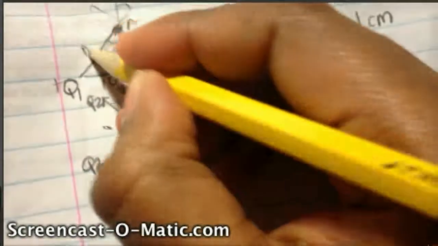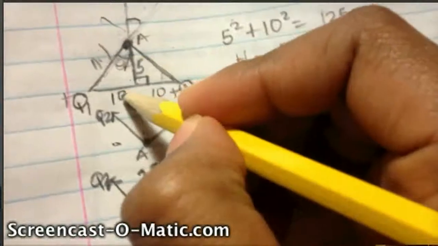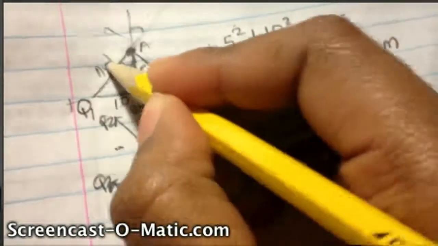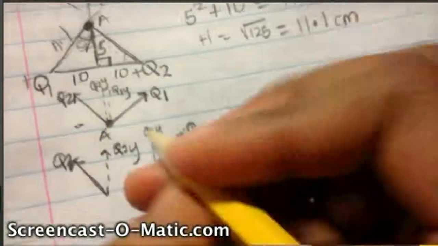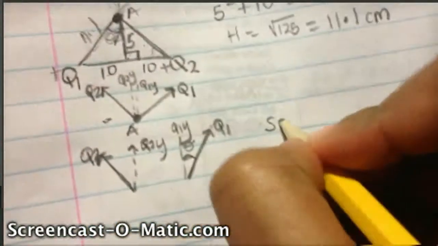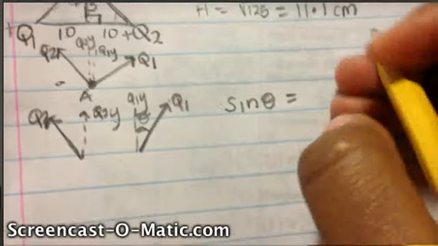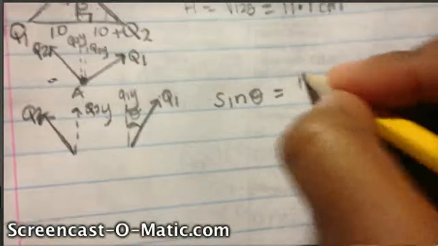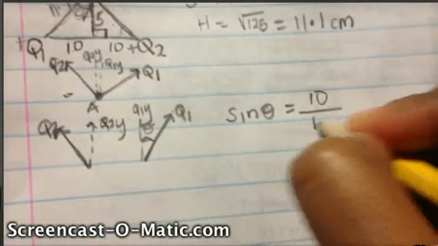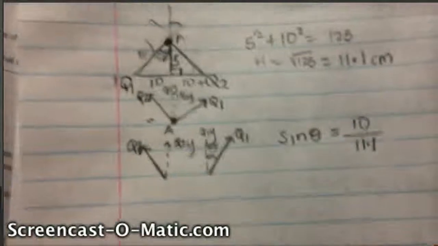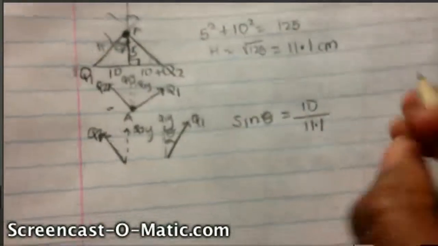So we have 11.1 here. So opposite over hypotenuse, so sine theta. Sine theta is equal to the opposite, 10, over the hypotenuse, 11.1.